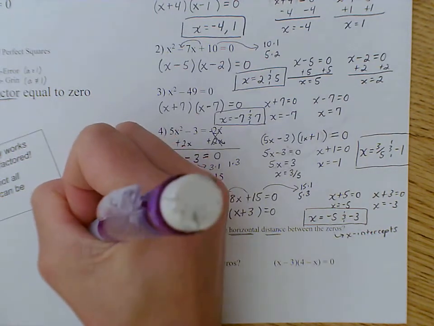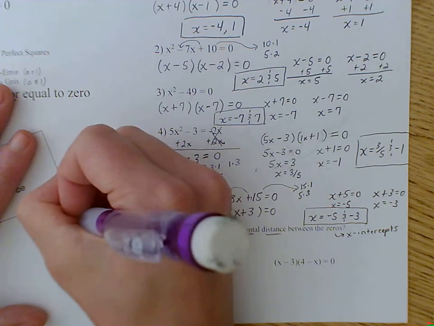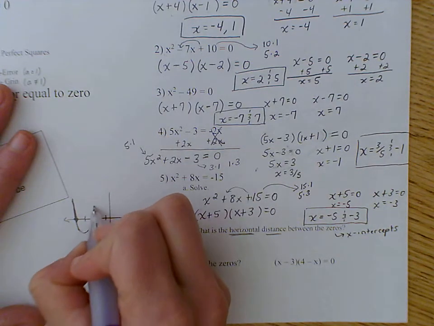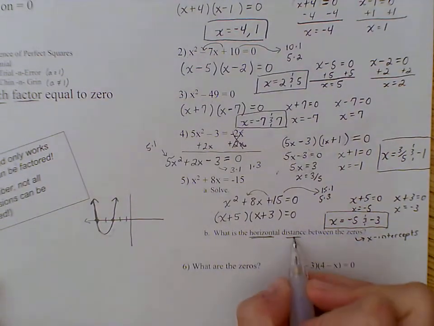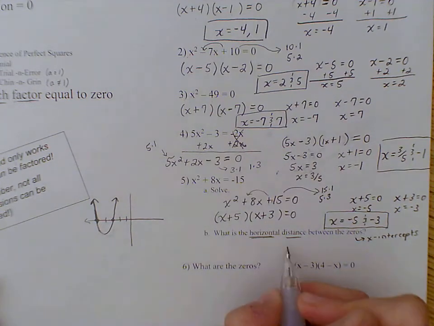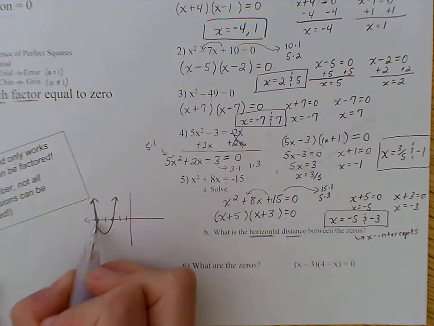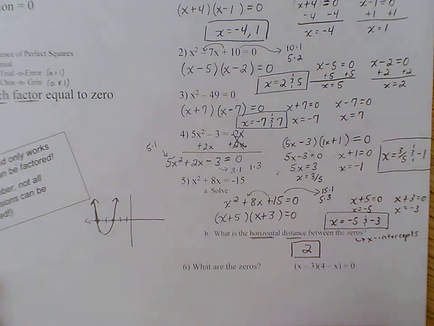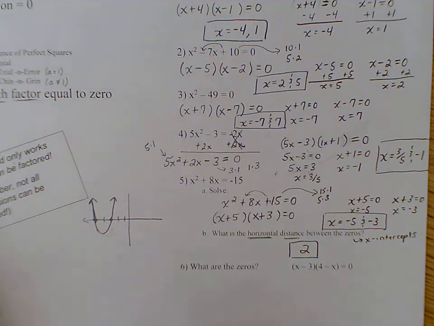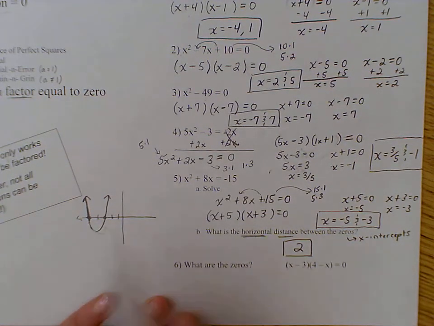So if I sketched a graph of this, sorry guys, it would look something like that, right? And so they're asking you horizontal distance. Horizontal is this way. And so they're looking at how far those are apart from each other. So just sketch a graph and count. How far is this from that? And it's just 1, 2. So the horizontal distance is 2 units. So you just put 2, okay? I just didn't want you to get confused with that, okay? So if they ask you something like that, sketch a graph and then just count, okay?